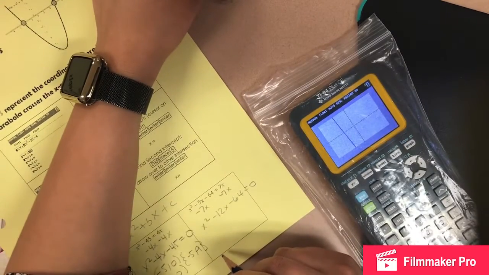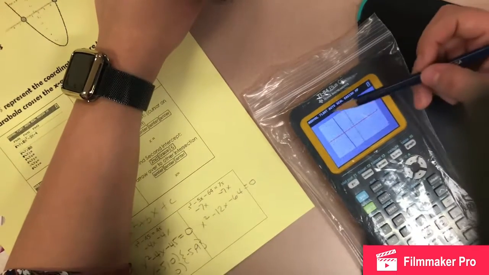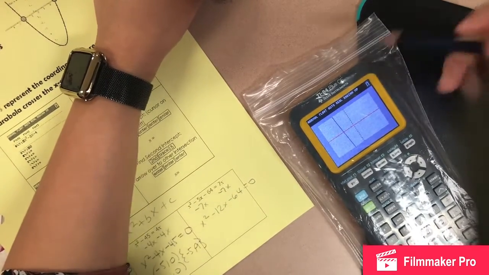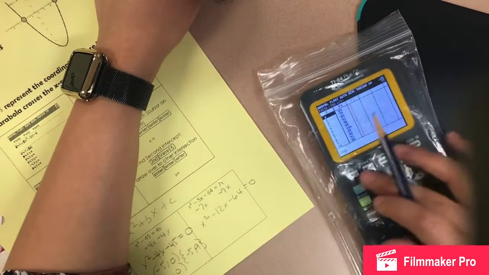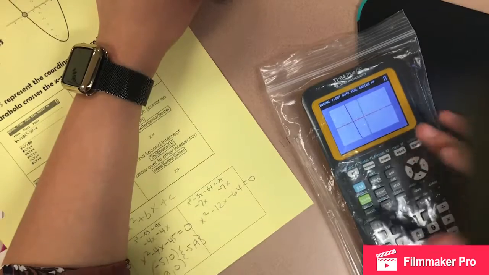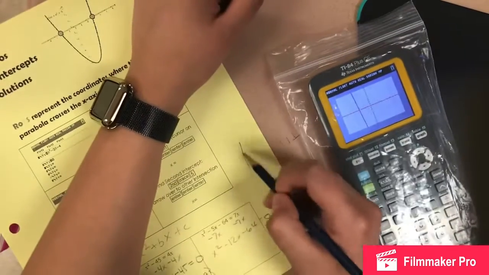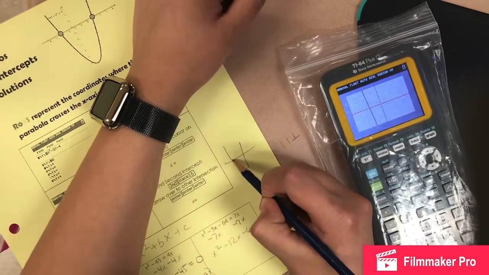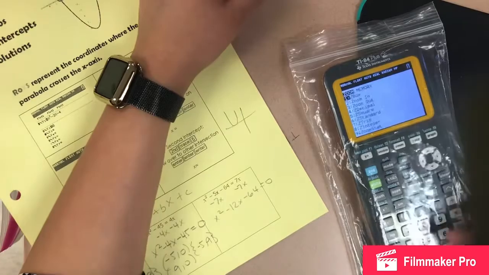Again, visually, I can see where they are going to intersect, but if you look at this one, I can only see one of them. So let's find this one first. Second trace, well, no. I need to zoom out because if it's only going to touch once, then it's going to look like this, where I can actually see it touch and then bounce back. This one has to touch twice. So zoom, 3, enter.